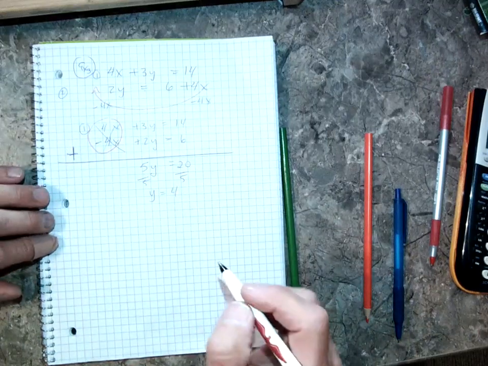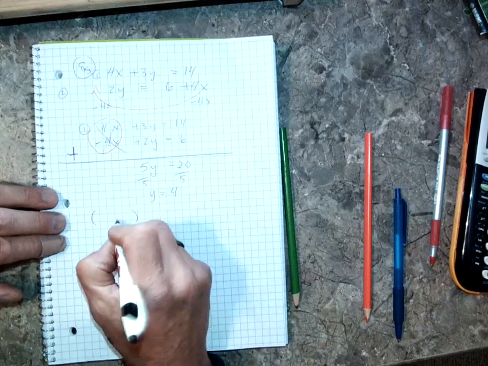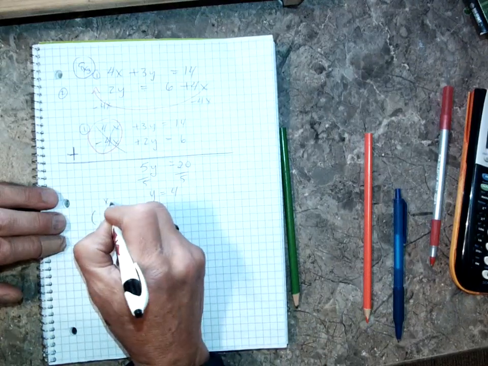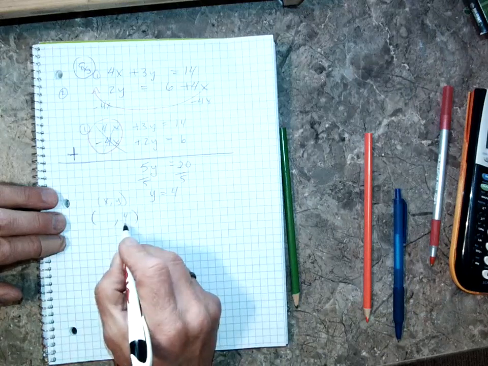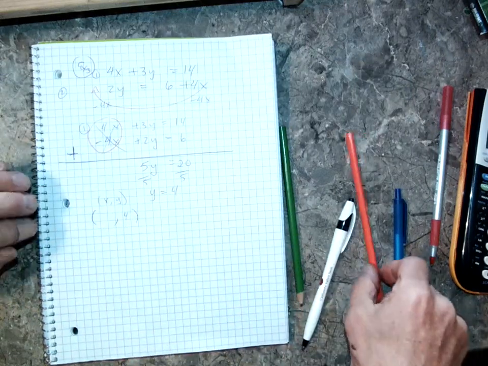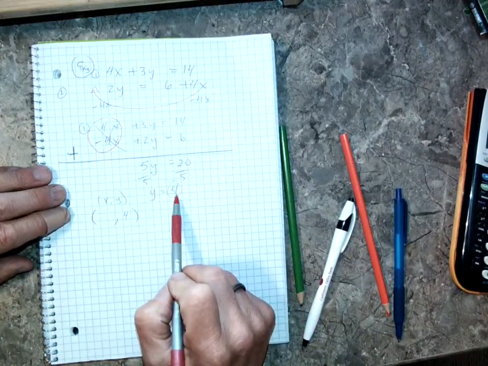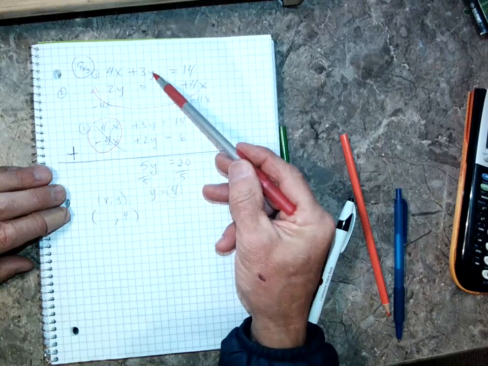Awesome. And my answer is some x, y. So I'm going to have a something, 4, because every point is an x, y value. So there's my 4. And I need my corresponding x value. So now here's what I'm going to do. I've got my y equals 4. So I could put it here or here.